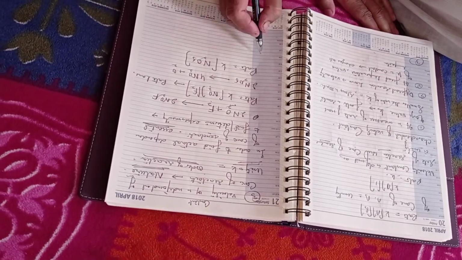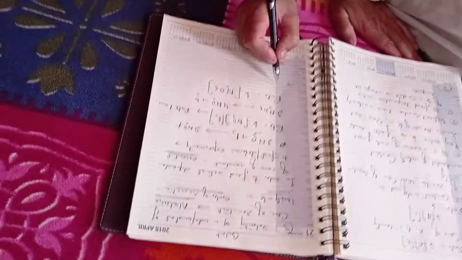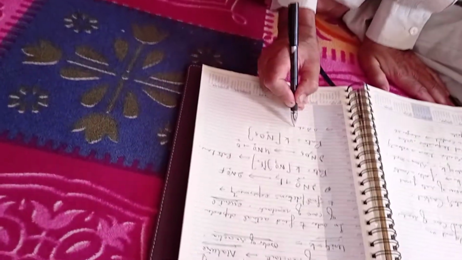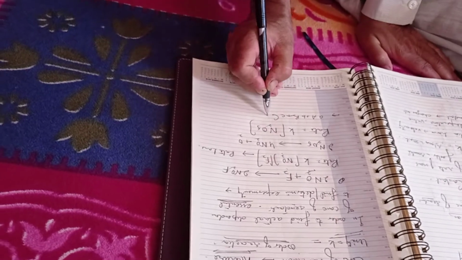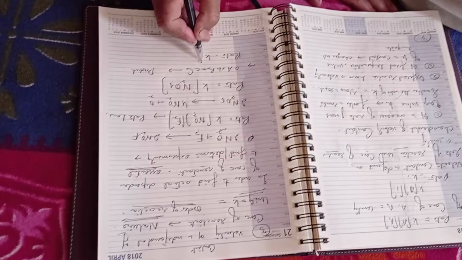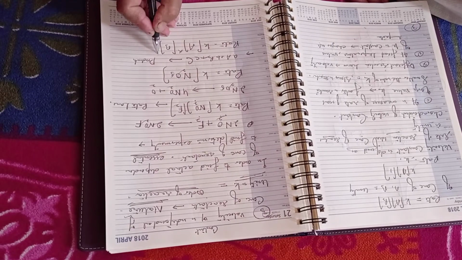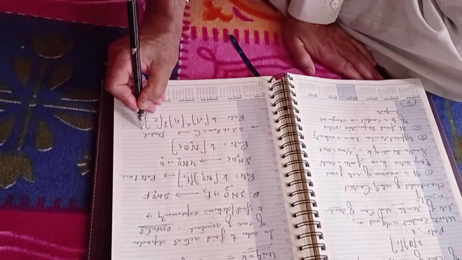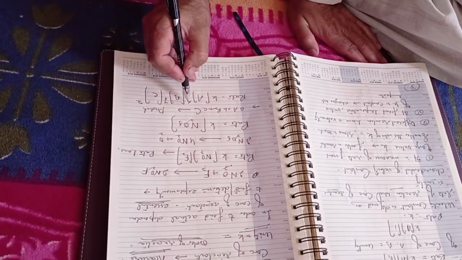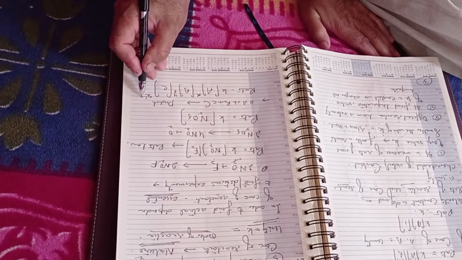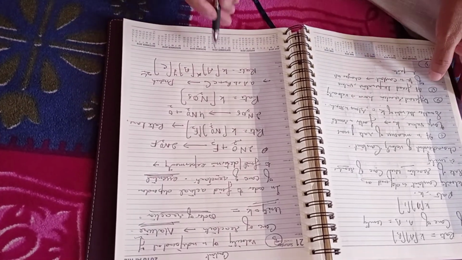For example, if I write a reaction aA plus bB plus cC gives products, rate is equal to k[A] raised to power x, [B] raised to power y, [C] raised to power z. These x, y, z are the powers of the concentration terms. These are determined experimentally. So this is the rate law expression.